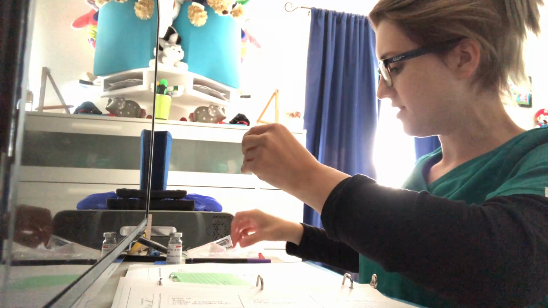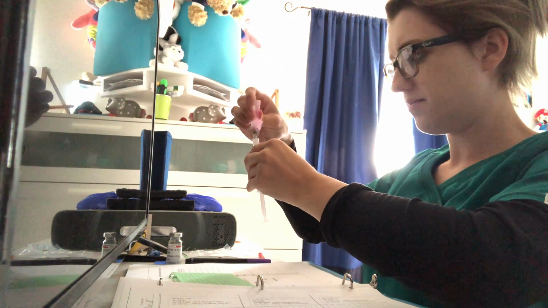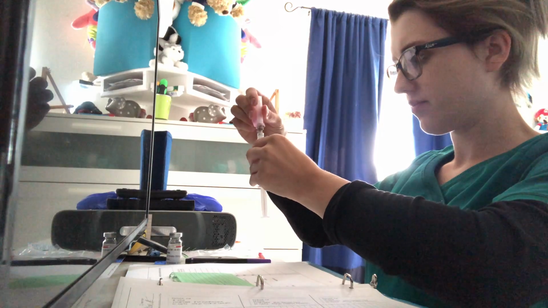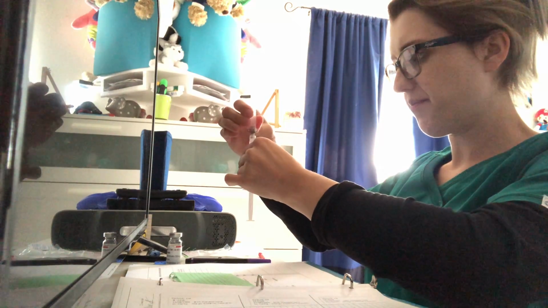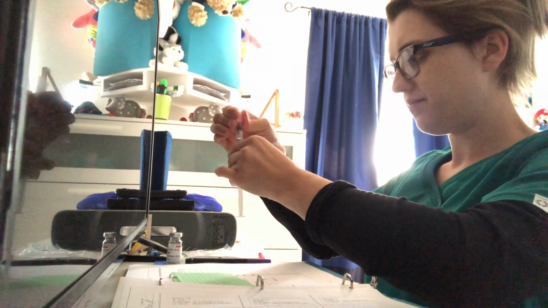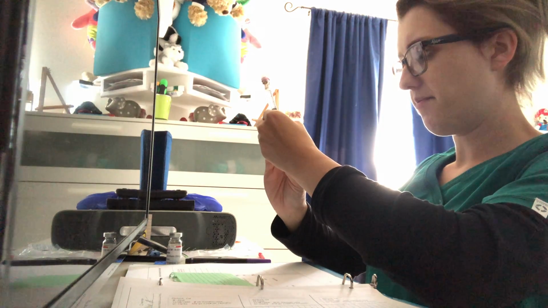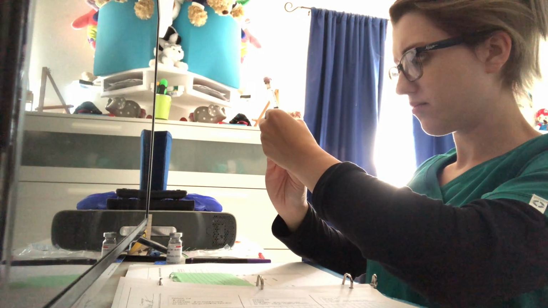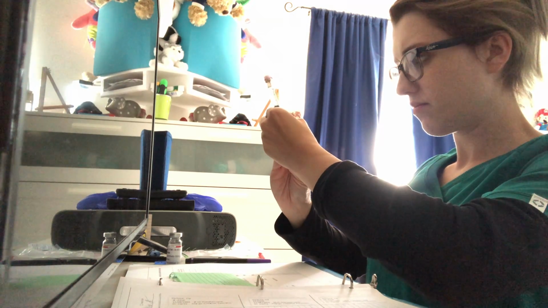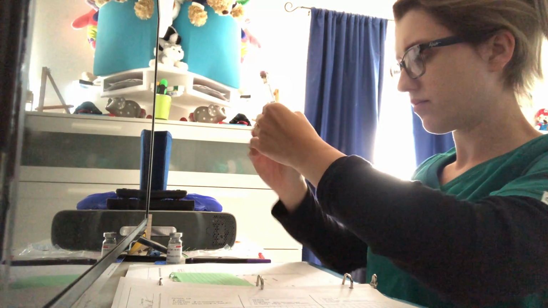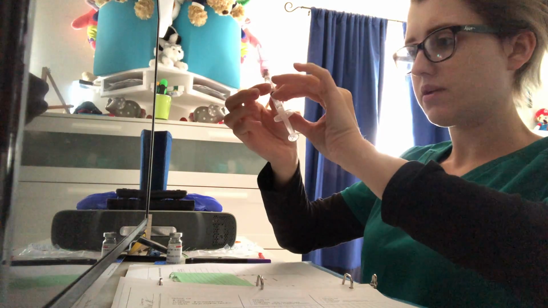And I'm going to maintain asepsis. To put on the injection needle. And then I'm going to prime the injection needle up until 1.5 milliliters. Just going to hold it close up. Okay.